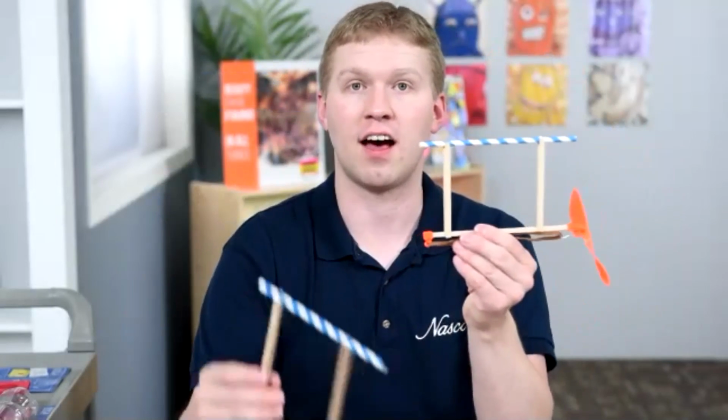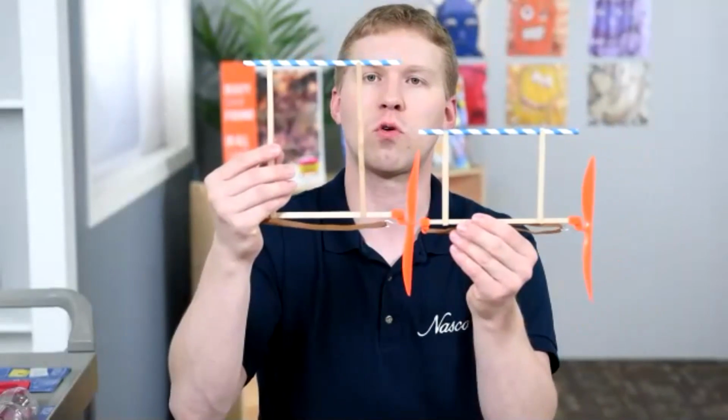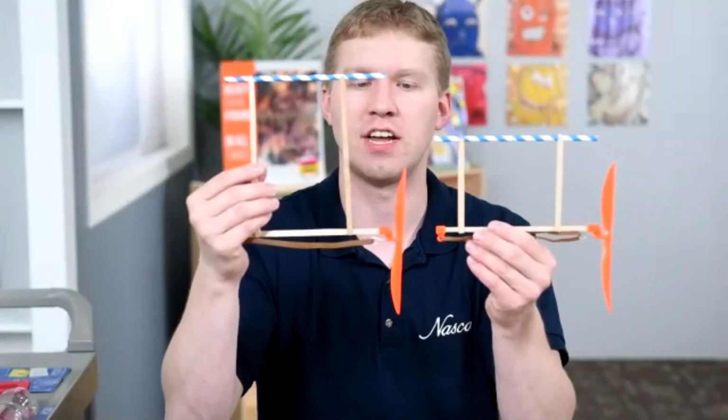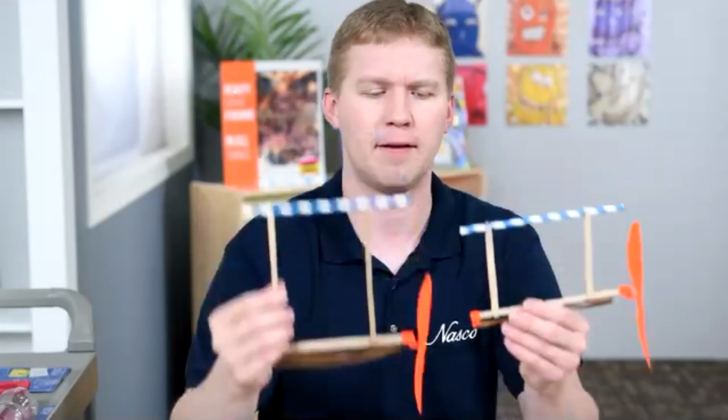But you can definitely test the height. So notice that I decreased it as short as I could make it based on what I have. So that's one variable that I can test to see, does that improve my design?